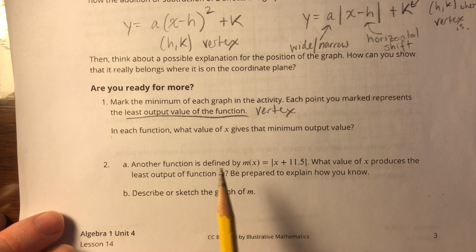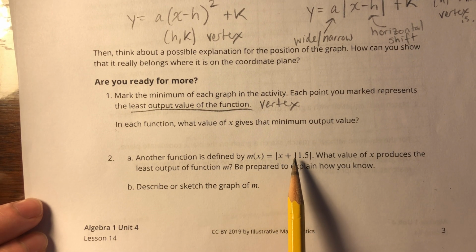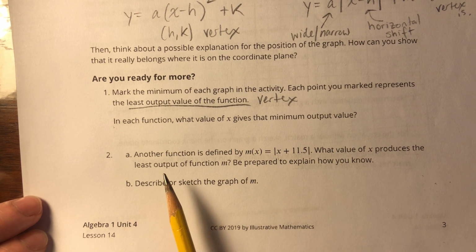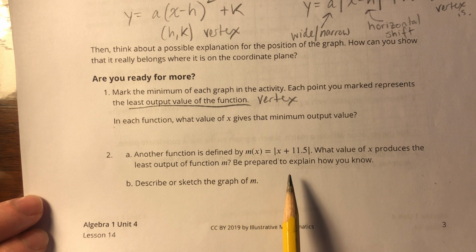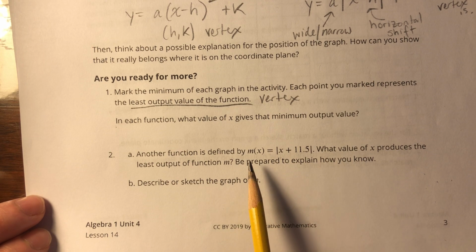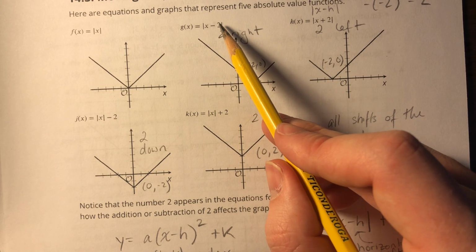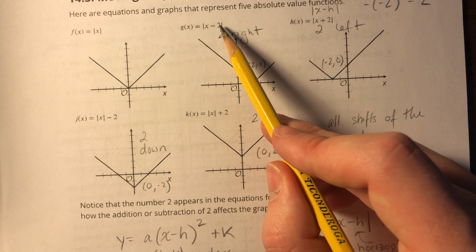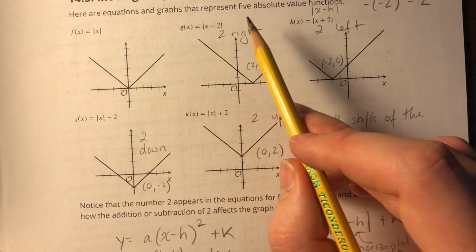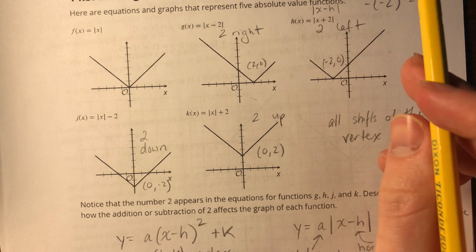Another function is defined by m of x equals the absolute value of x plus 11.5. What value of x produces the least output value of m? Be prepared to explain how you know. Well, this one we can see is a horizontal shift. Remember, it's that number you see here. If I'm subtracting 2, that means the value of x that gives my minimum is 2.